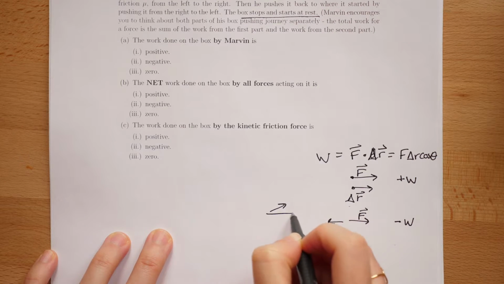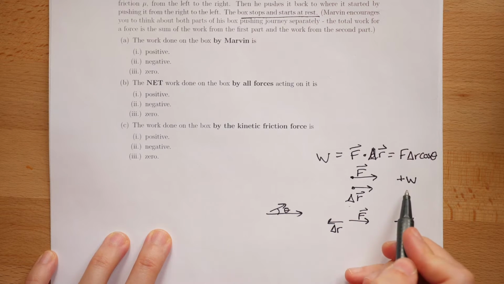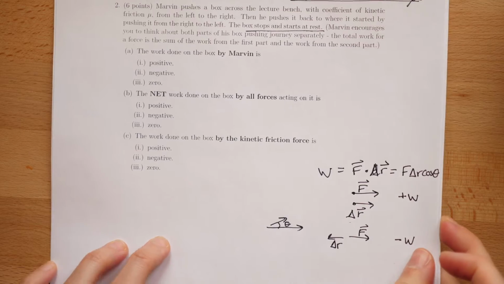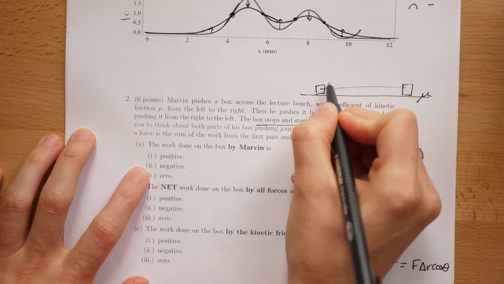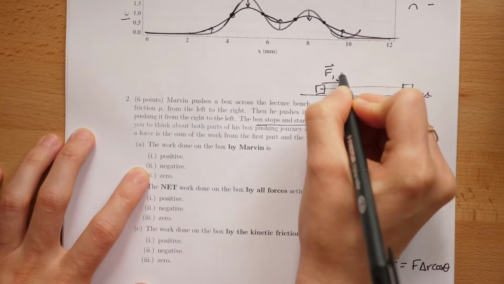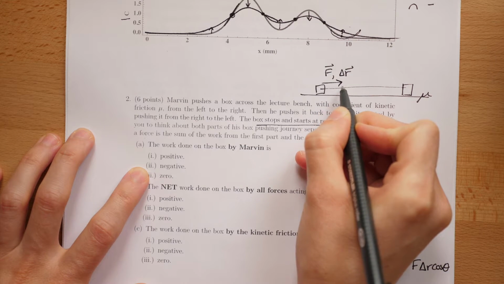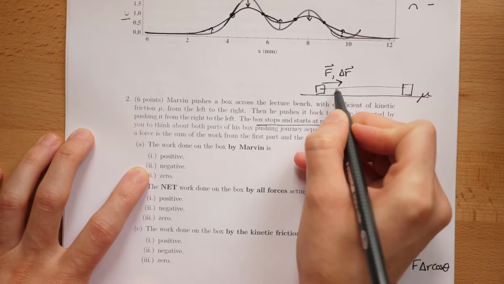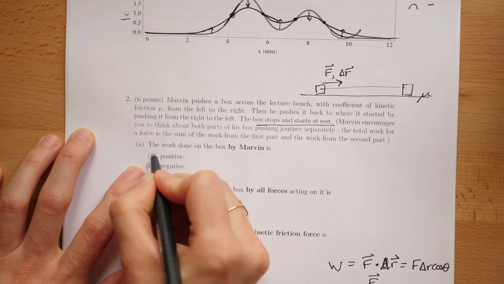So whenever the angle between the two vectors is less than 90 degrees, you're going to get a positive work. So Marvin is always pushing in the same direction as the displacement of the box at that point in time. So that means that the work that Marvin does on the box has to be positive.